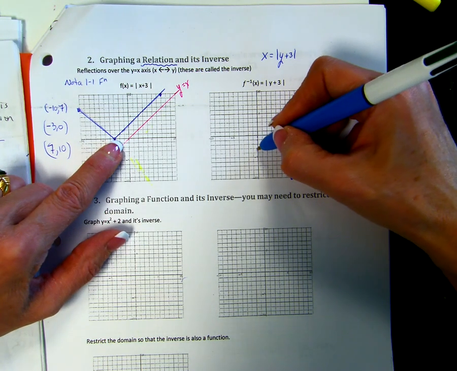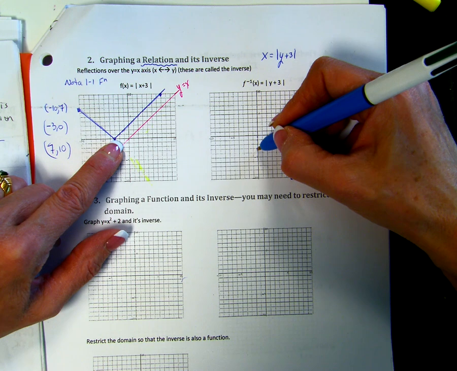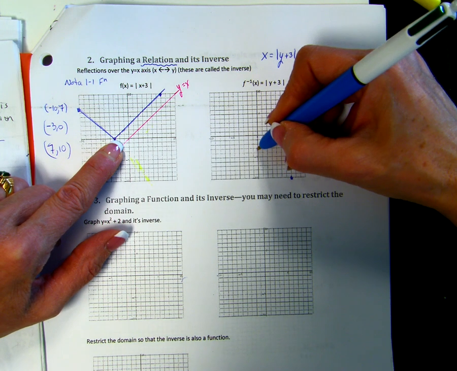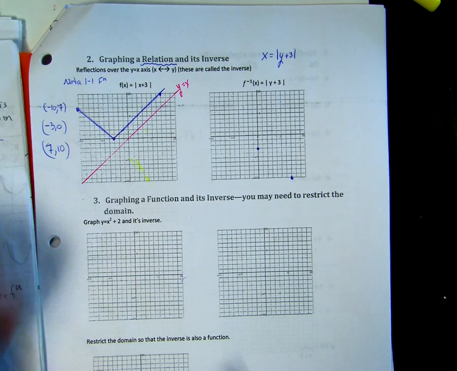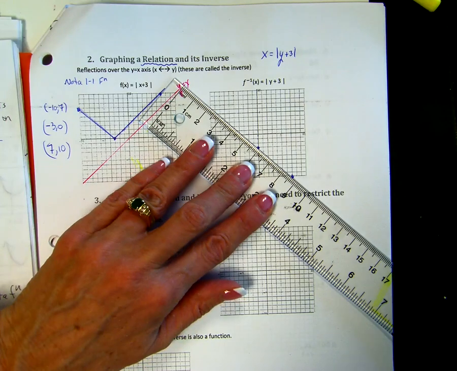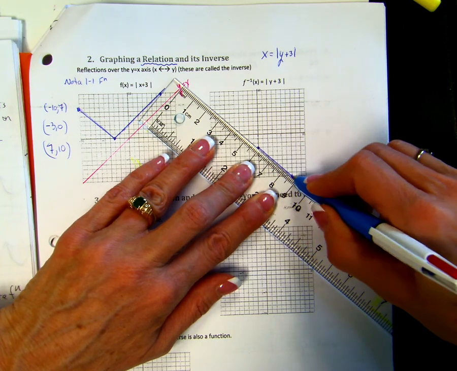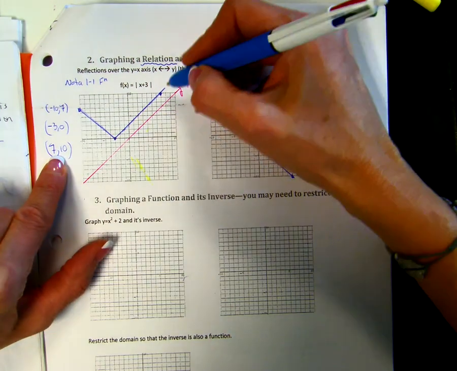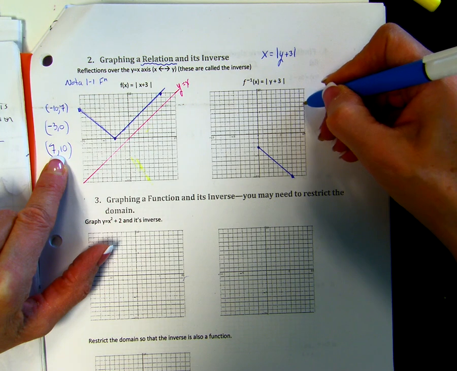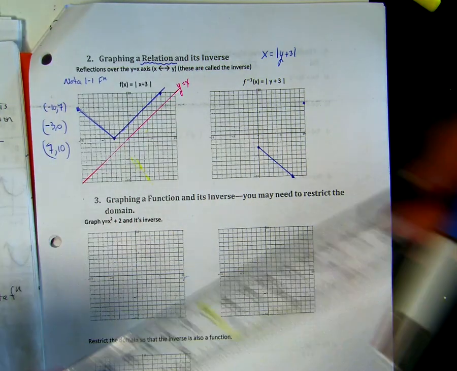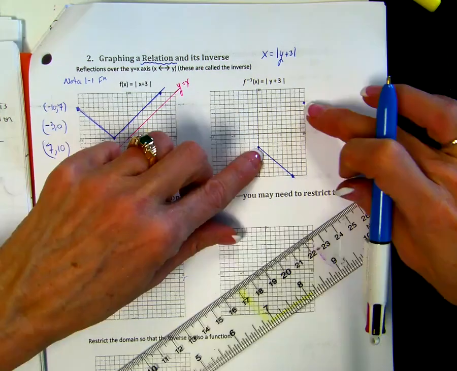So this point on the x-axis became this point on the y-axis. So this line moved here. Okay, not 7, 10, but x is 10 and y is 7. So this line moved to there.